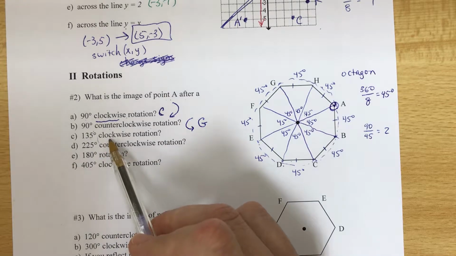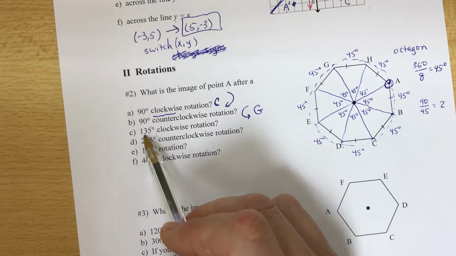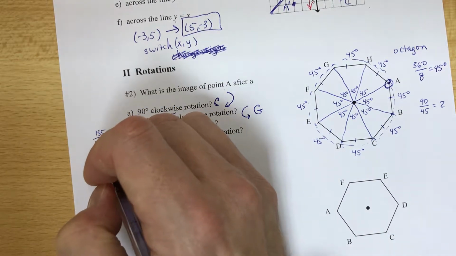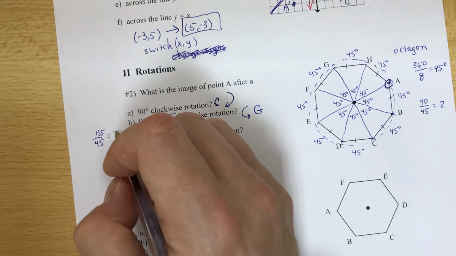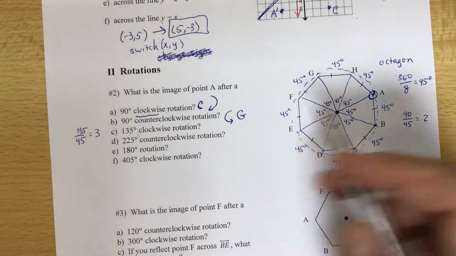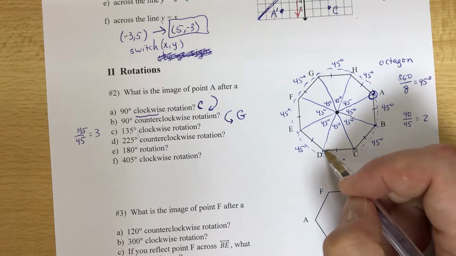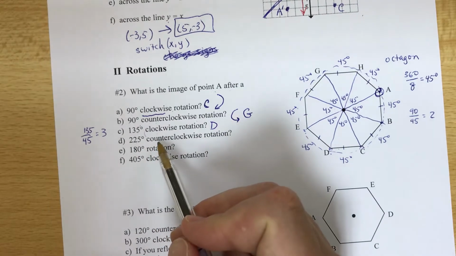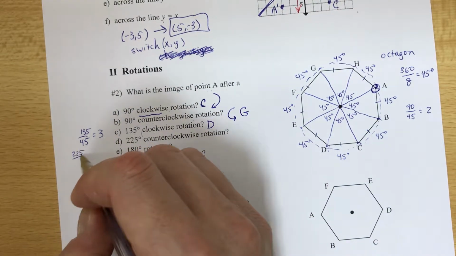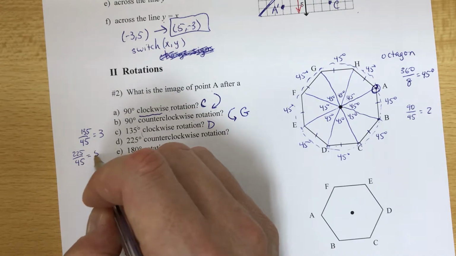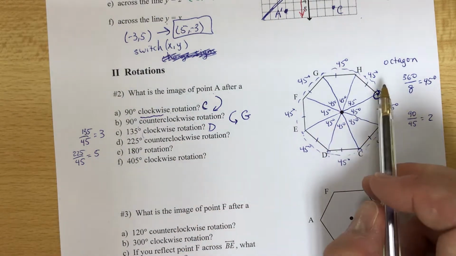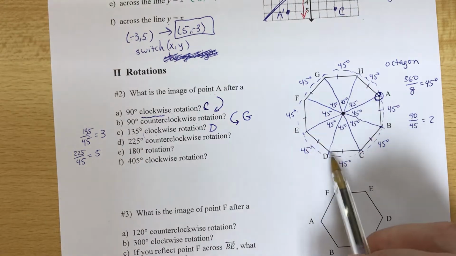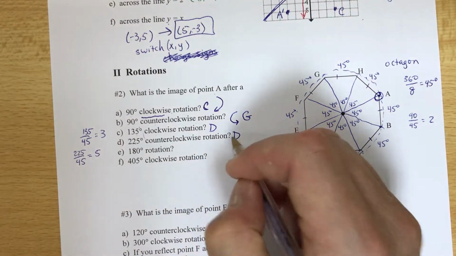135 degrees clockwise. Well, if each move is 45, you can do a little division here. How many 45s make 135? That's 3. So clockwise, 1, 2, 3 spaces. We end up on D. 225 counterclockwise. How many 45s get you 225? That would be 5. Now counterclockwise means we're going this way. So from A, we count 1, 2, 3, 4, 5, and we end up again on D.